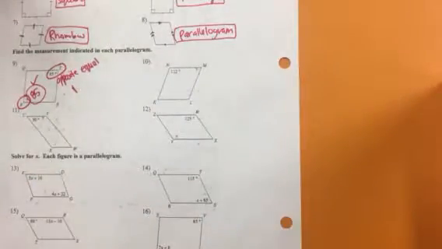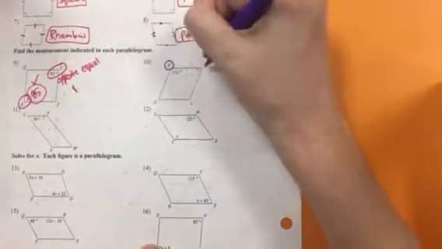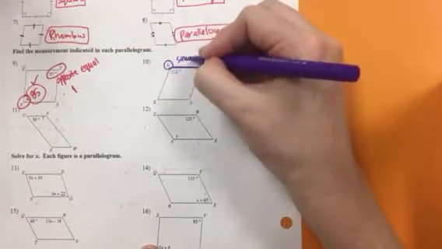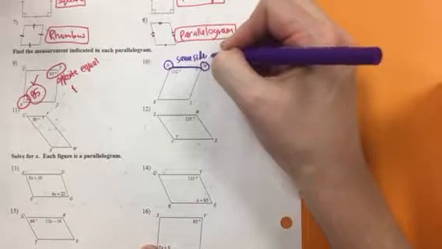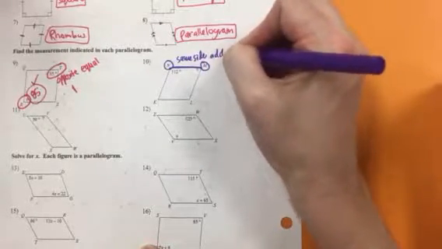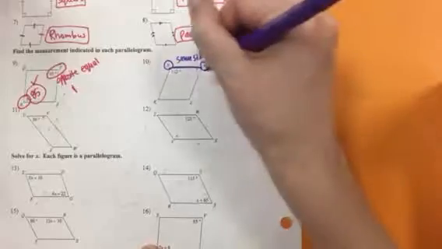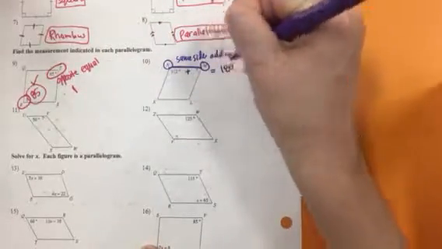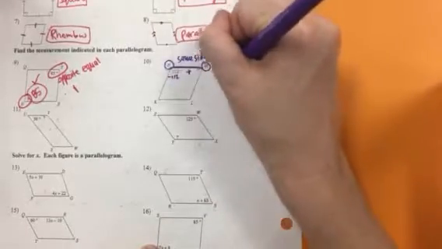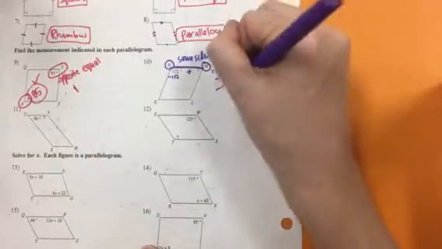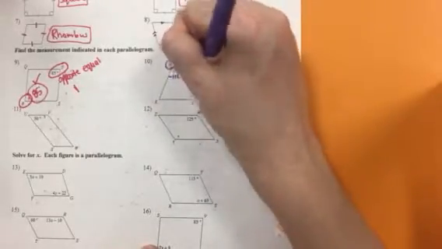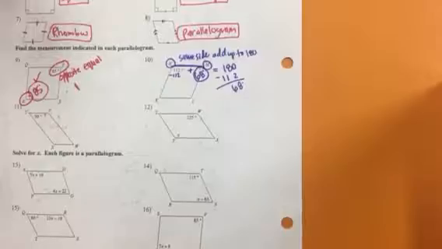On 10, N and M are on the same side. Same side are going to add up to 180. So 112 plus something equals 180. I minus the 112, and we get 68. So this is 68 degrees for the missing angle. Remember to show your work.